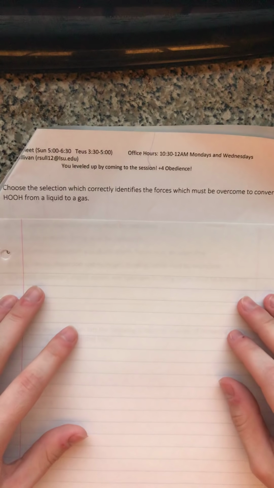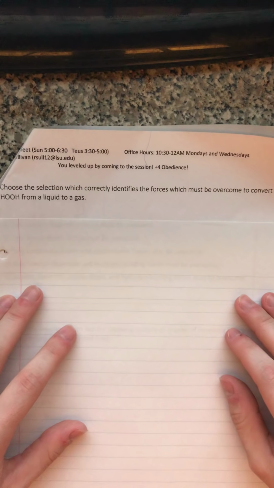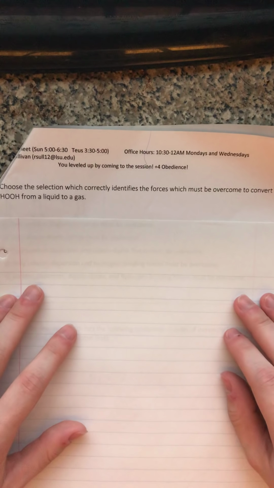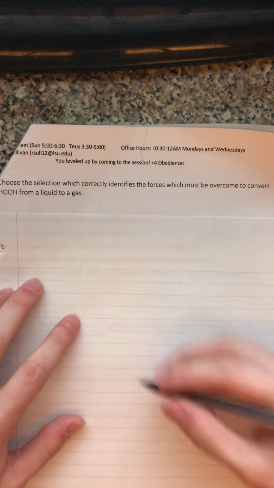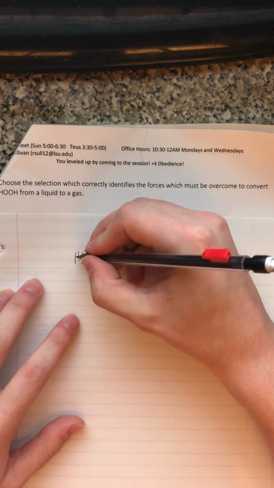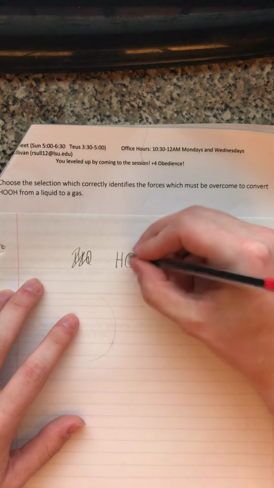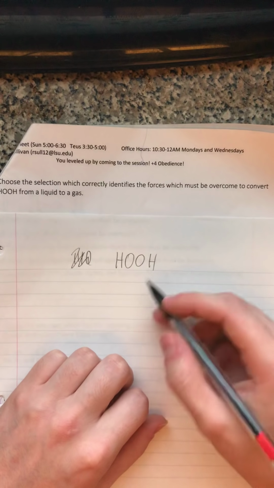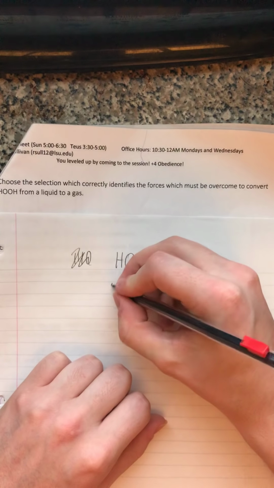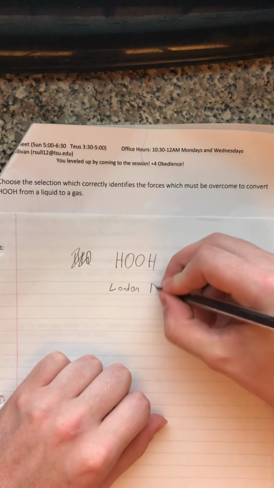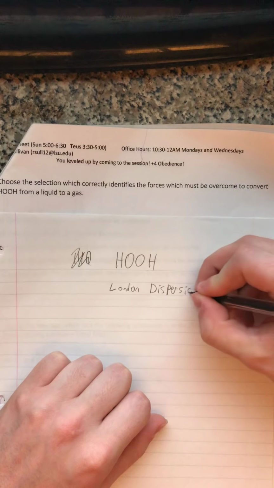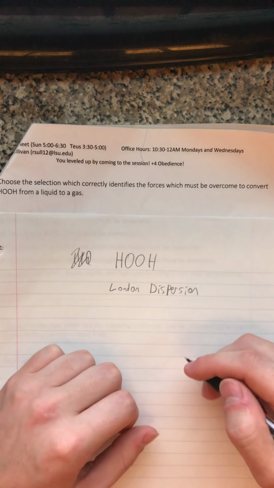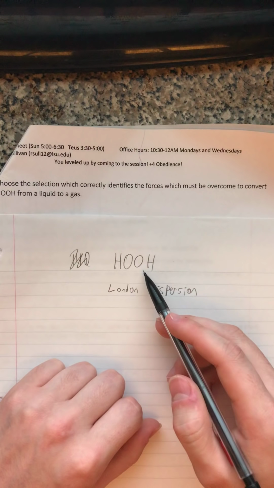So first one says, choose the selection which correctly identifies the forces which must be overcome to convert HOOH from a liquid to a gas. So they're showing you this compound, and they're asking you what forces are present in this. Well, for starters, you know London dispersion has to be there because everything has London dispersion. Second, you would look for hydrogen bonding.